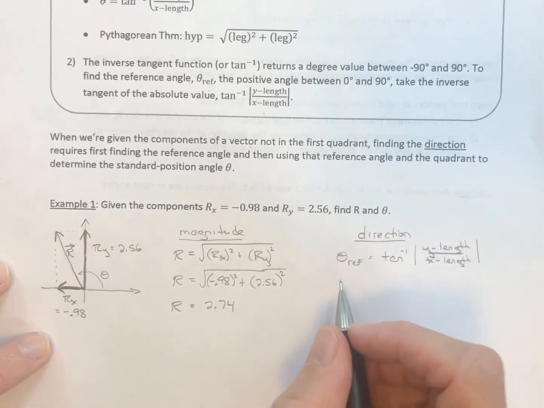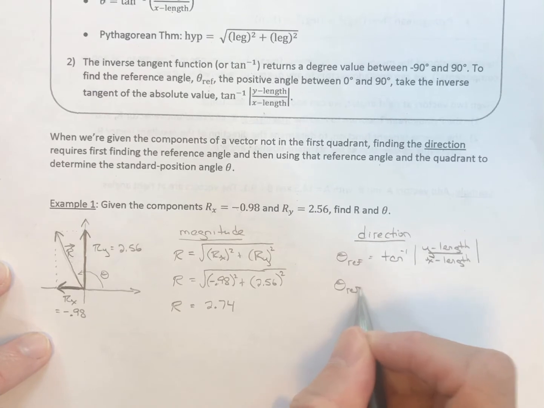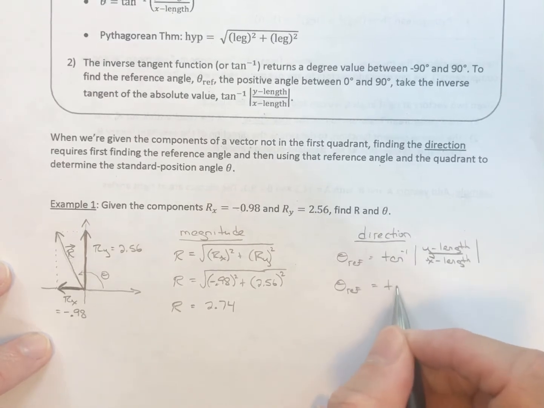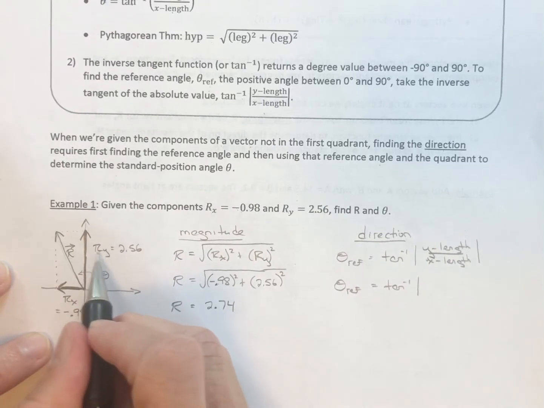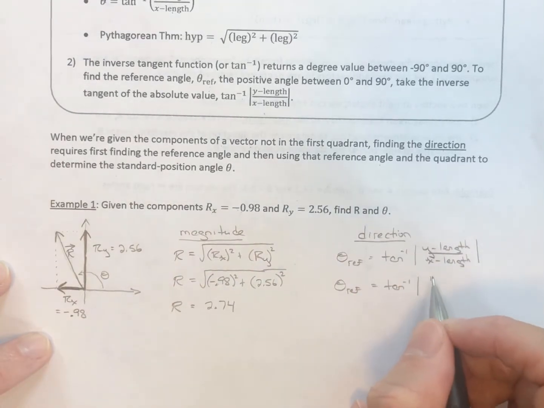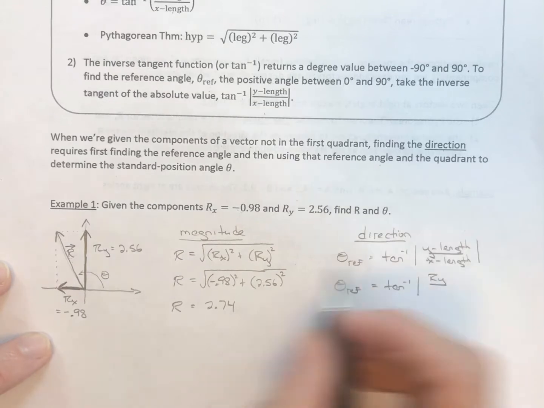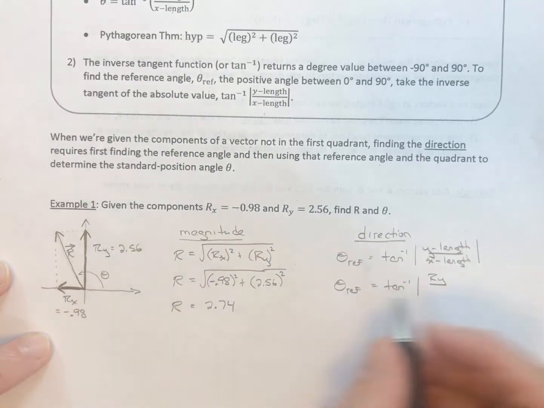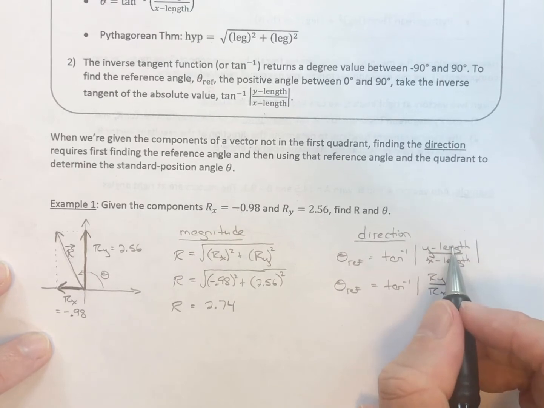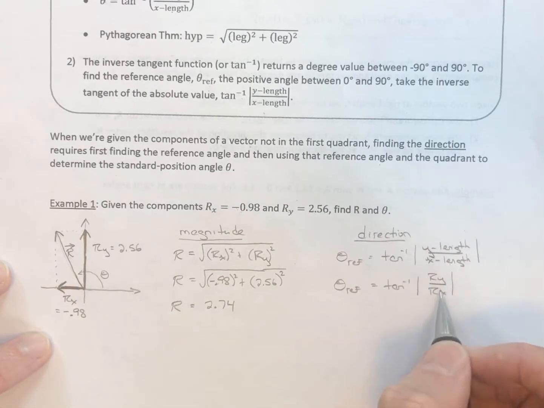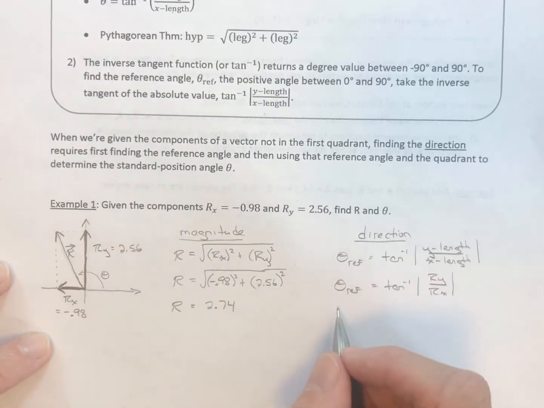Well, we can replace that. The reference angle is the inverse tangent. Well, the y length is r sub y, so let's replace that with r sub y. The x length is r sub x. And we're going to find that reference angle, so theta ref.